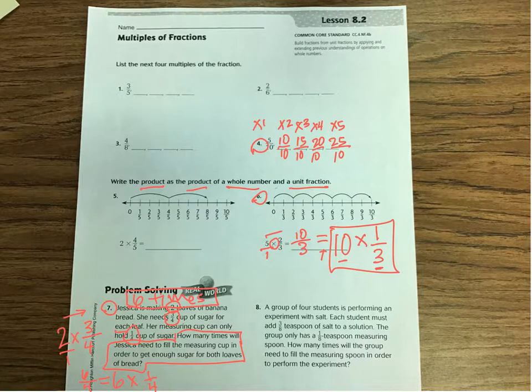Okay, just remember that this is just a continuation of 8.1. We have our fraction greater than 1, and we just then have to take it to multiplying a unit fraction with a whole number, and that's finding the product. You'll do great.